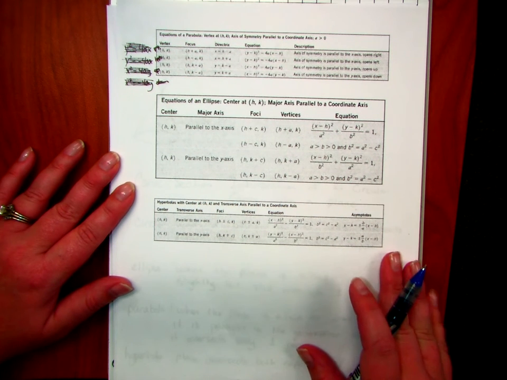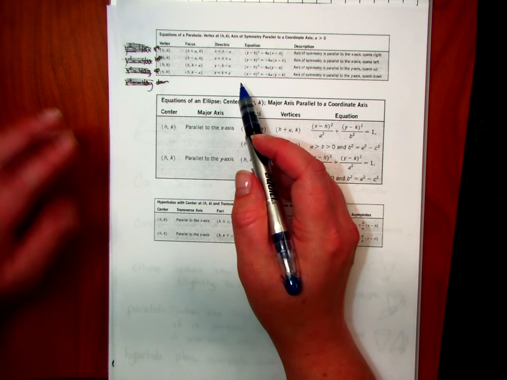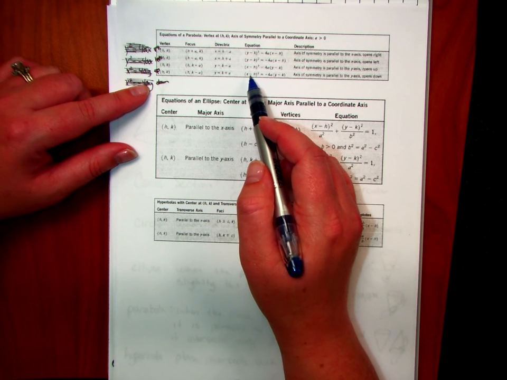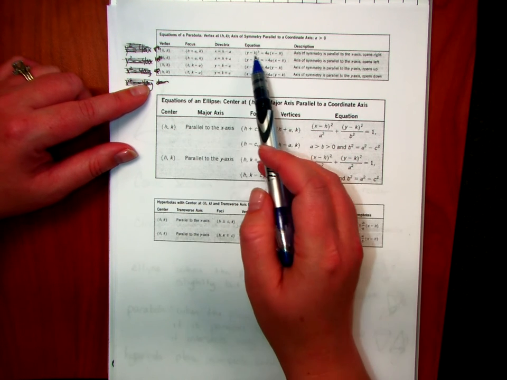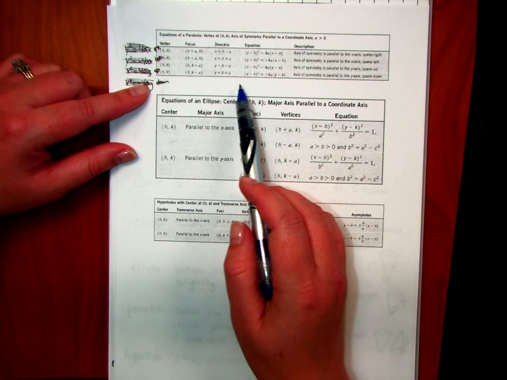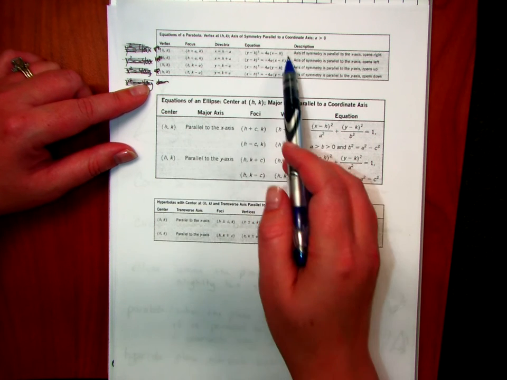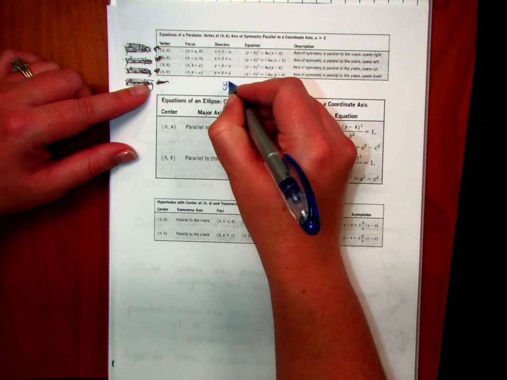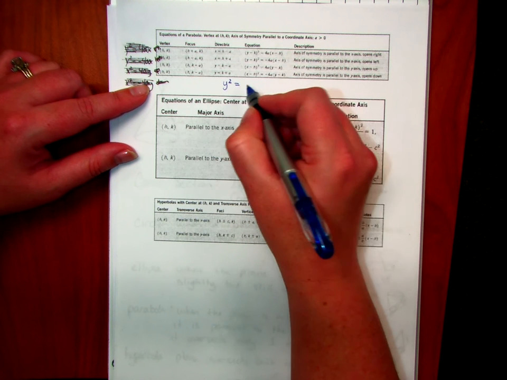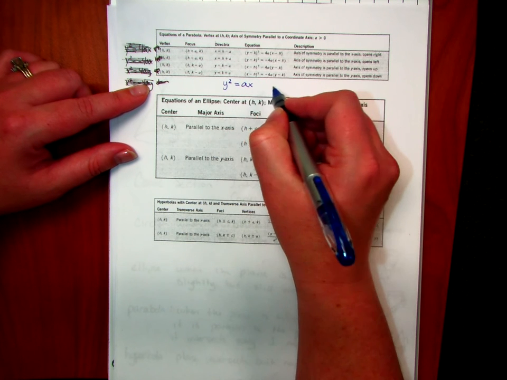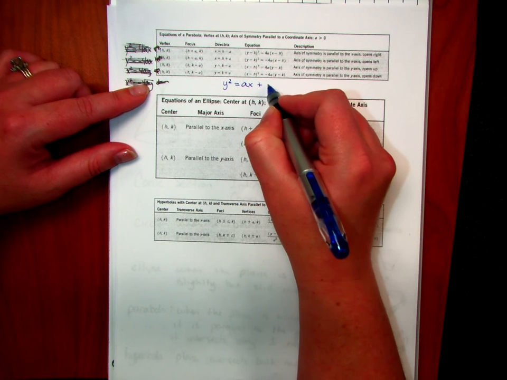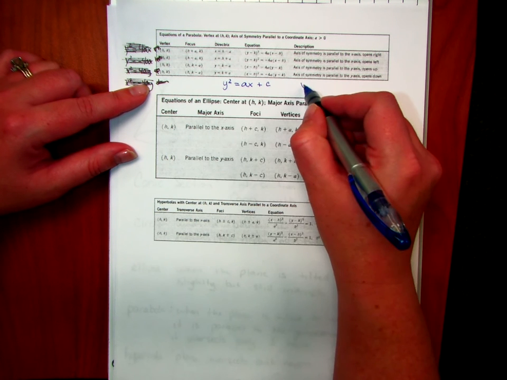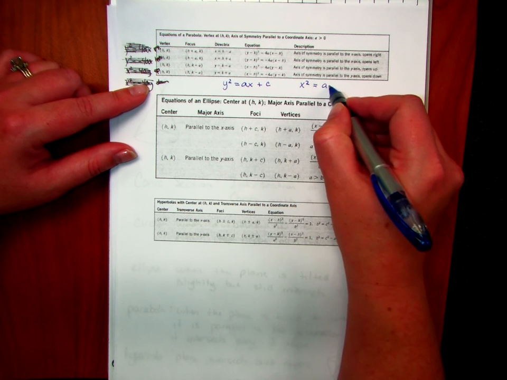So first off, in a parabola, only one, either the x or the y, will be squared. All right, so we have all these equations here, and these are in standard form, and we're not going to worry about that. But in these parabolas, you're either going to get a y squared equals something in terms of an x, or you're going to get an x squared with something in terms of a y.